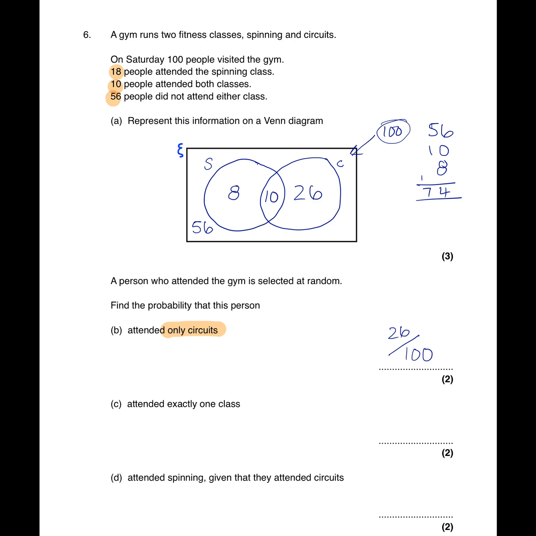Part C, exactly one class. Well, this time they're not bothered about whether it's circuits or spin. So this time it could be the 26 people or the 8 people. I put them together and say there's 34 people you could choose that have only done exactly one class out of the 100 people at the gym.